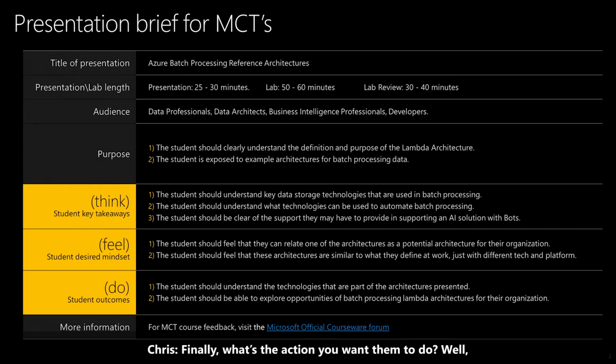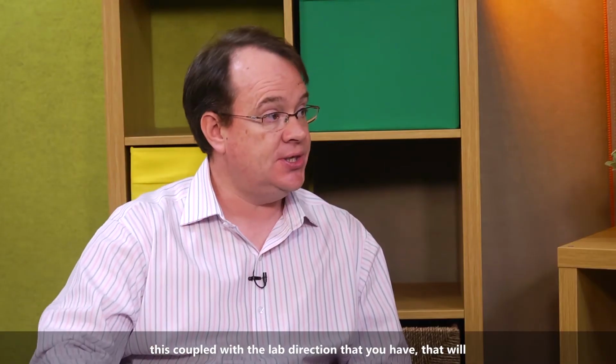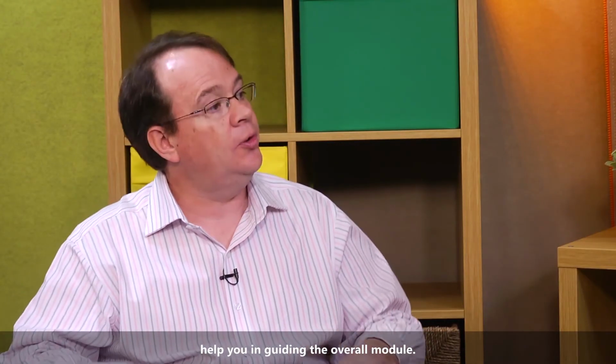Finally, what's the action you want them to do? Well, the students should understand the technologies that are part of the architectures presented, and they should be able to explore opportunities of batch processing Lambda architectures for their organizations. That's the action. Now, we have one of these for every single module. Makes sense. With this, coupled with the lab direction that you have, that will help you in guiding the overall module. Okay. So let's drill down to this module then.